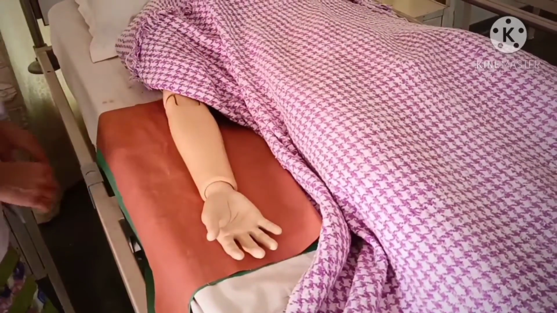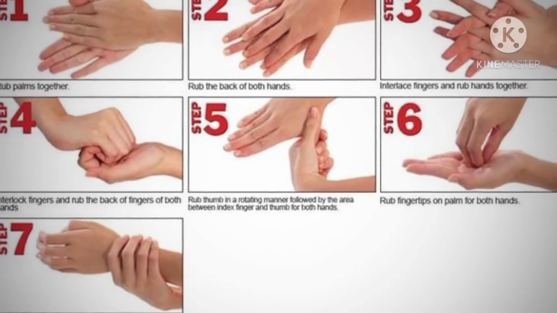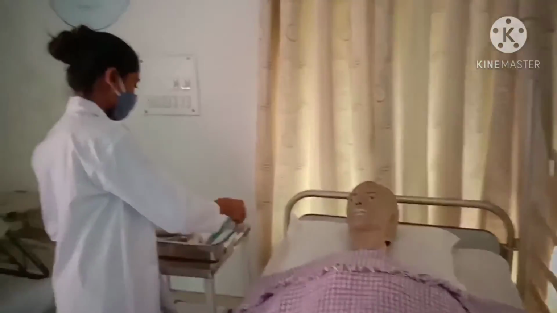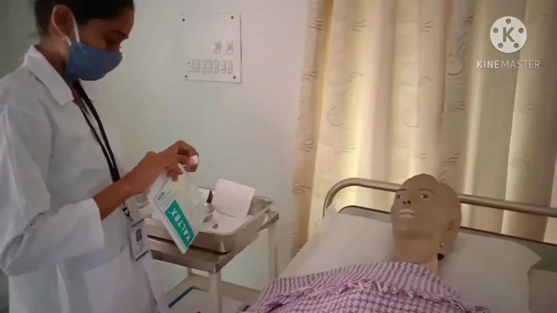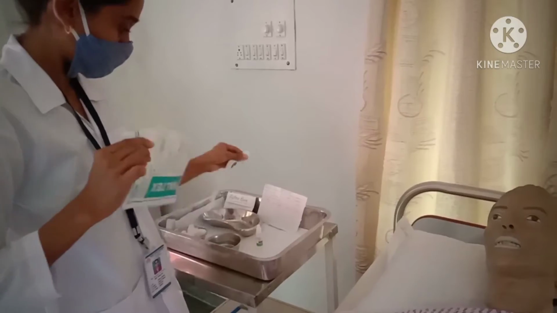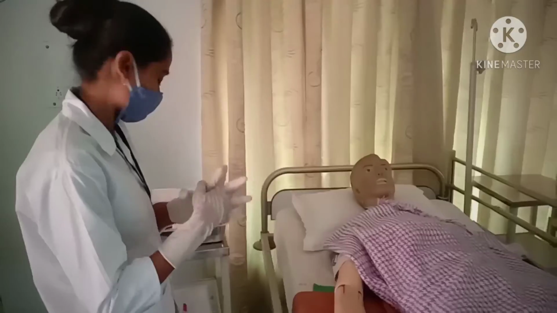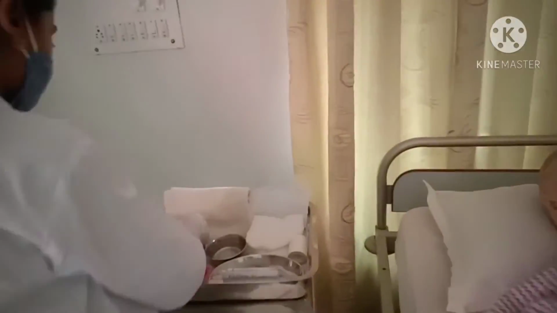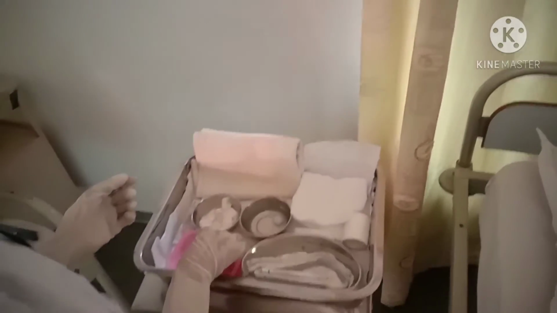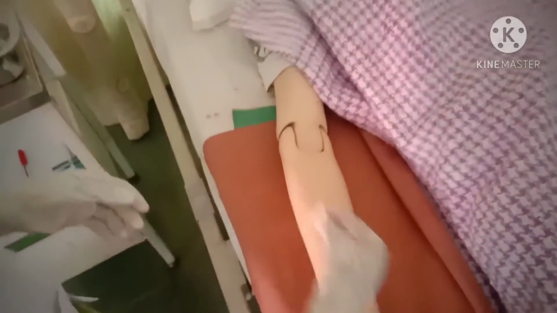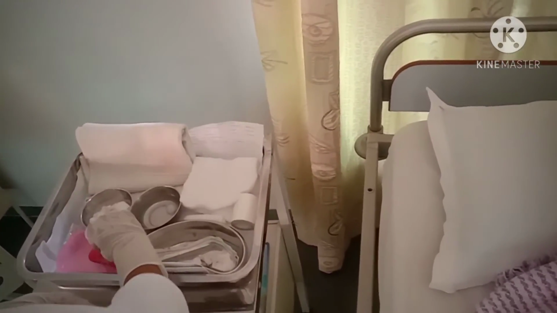After preparation of the client, we will go for hand washing. After that, put on sterile gloves. Now take the cotton balls and wash, rinse and dry the affected area with soap and water. Use 1 cotton ball for 1 stroke.